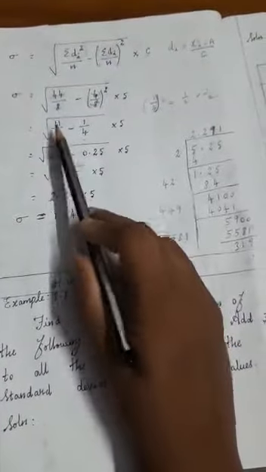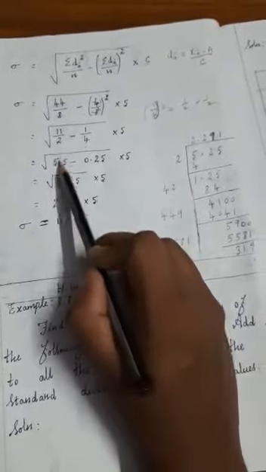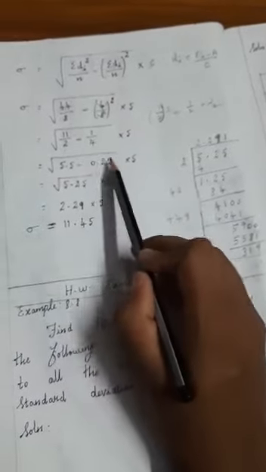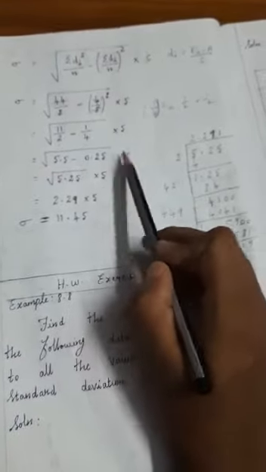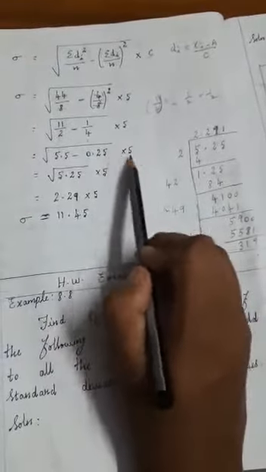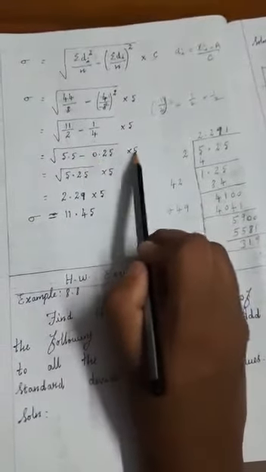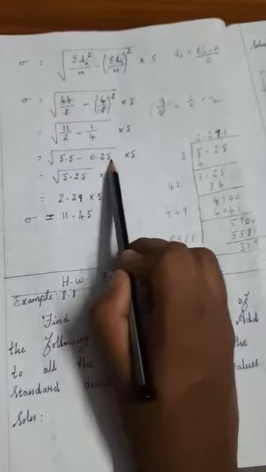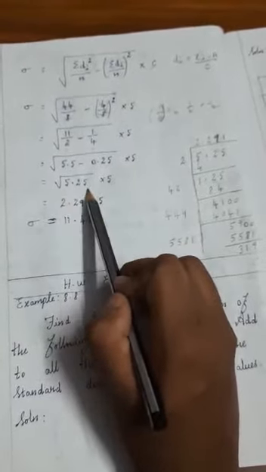The next one, can you divide? So you know how to divide. When you divide you will get 5.5 minus 1 by 4, if you divide, that is 0.25, it will come into 5. Now this 5 keep it, first the square root you can find out, after that multiply with the 5. Here first you have to subtract this one. If you subtract these two values we will get 5.25 into 5.